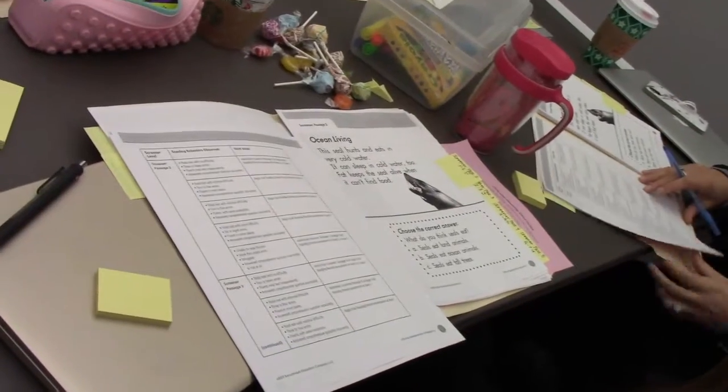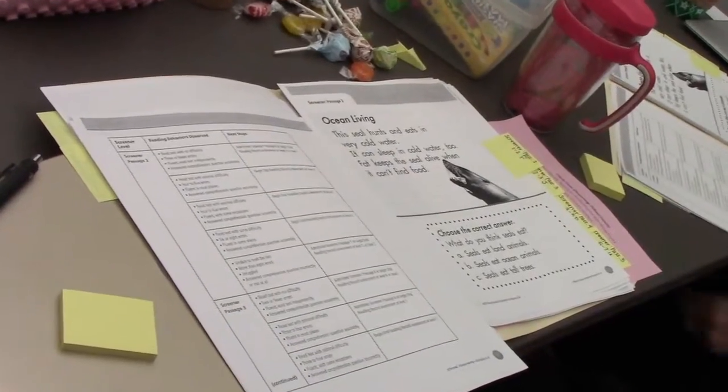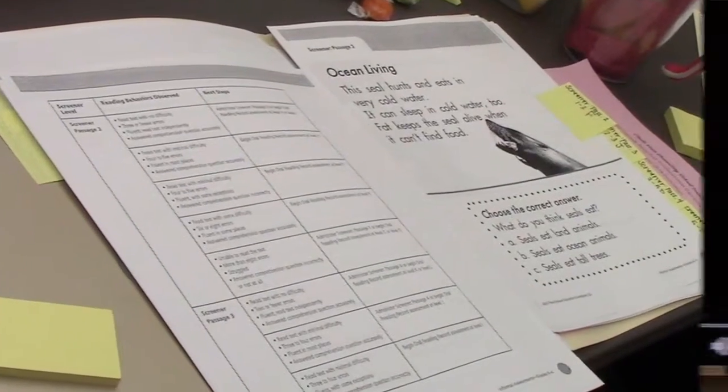Do a quick scan over the reading behaviors for passage 2.